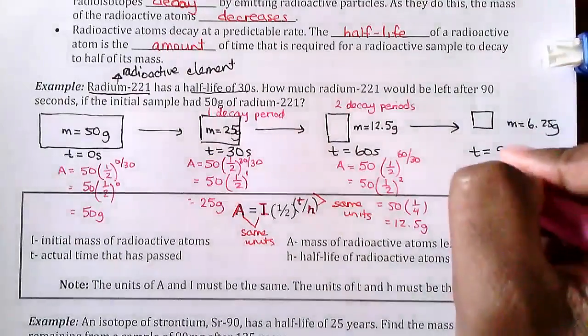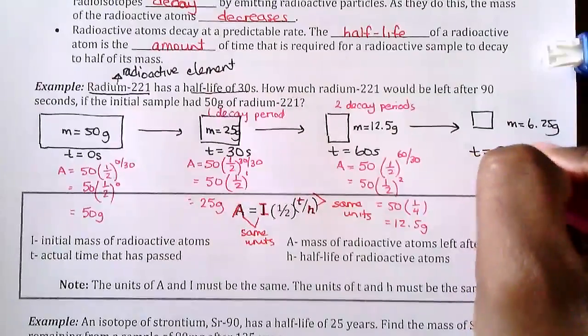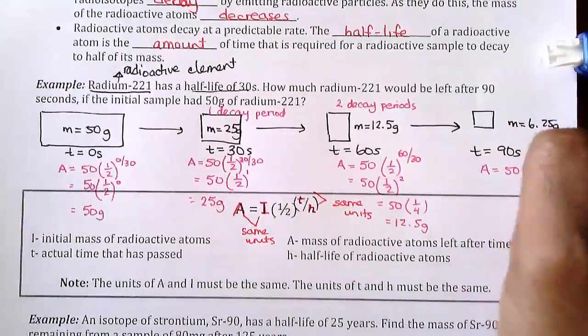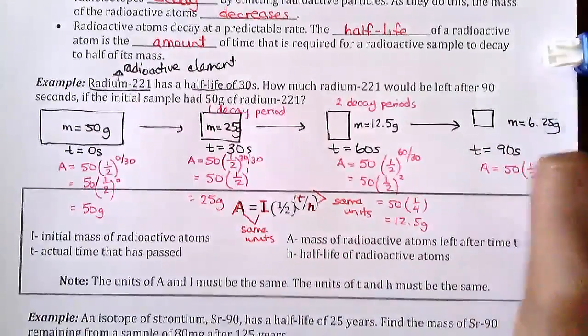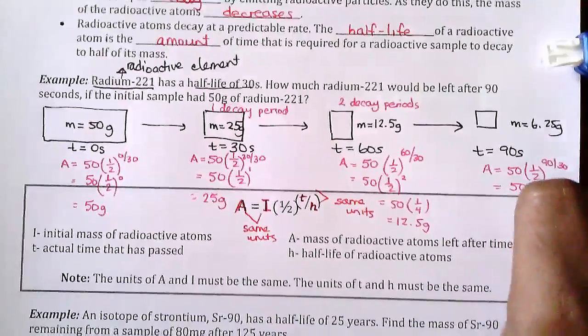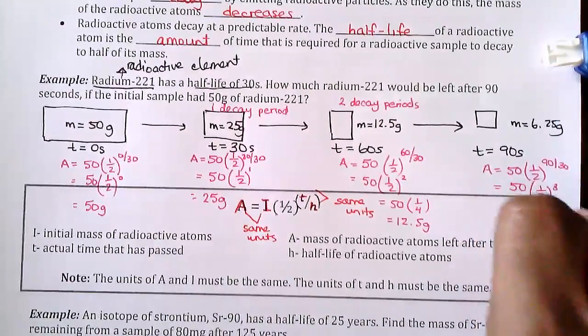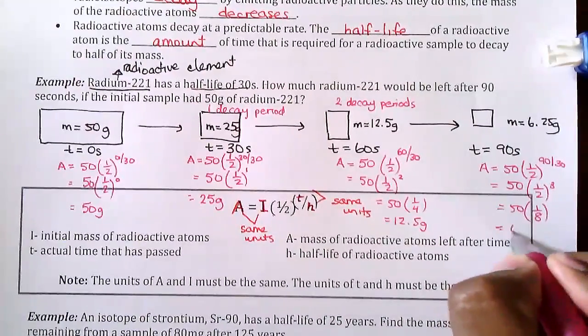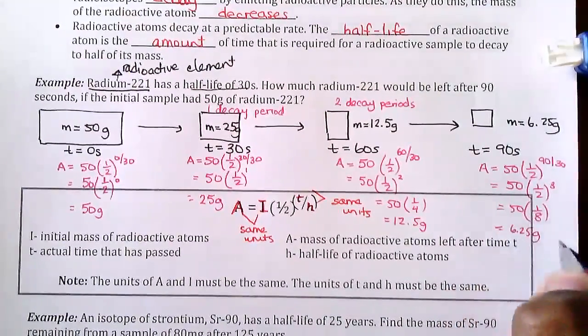And let's do it with this last one. A is equal to 50 times half, the t here is 90, divided by h, which is 30. So I have 50 times half to the power of 3, which is 1/8, and that gives me 6.25 grams.